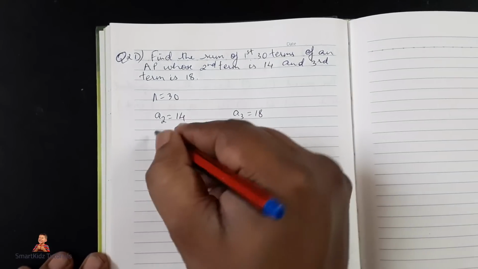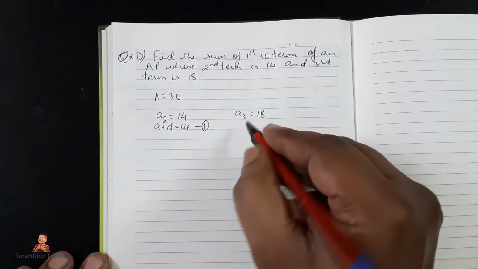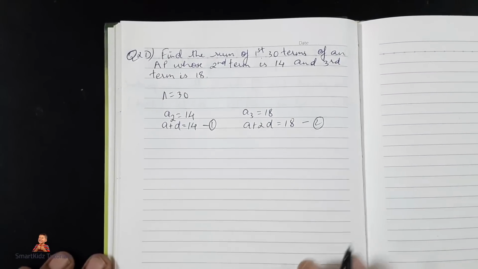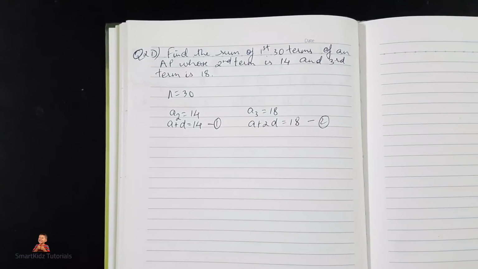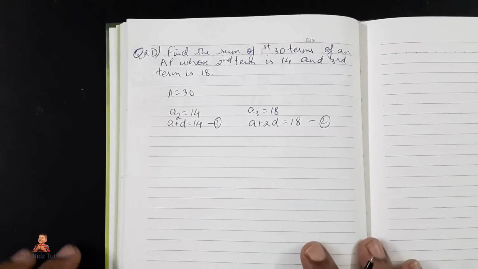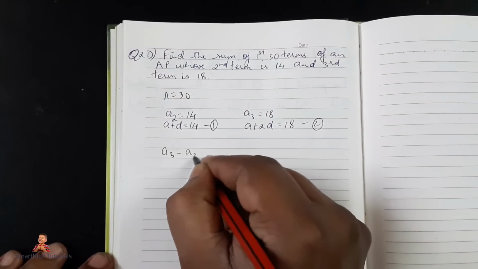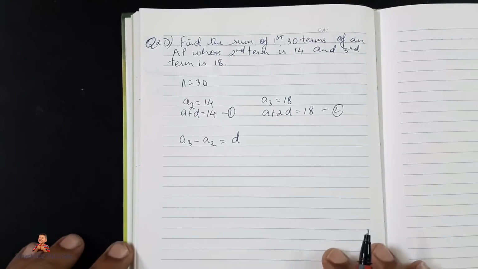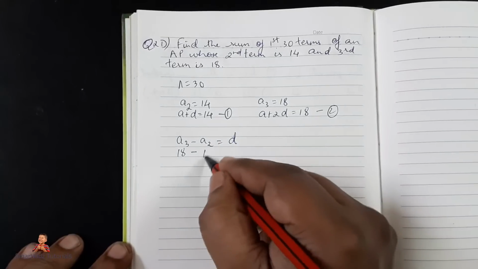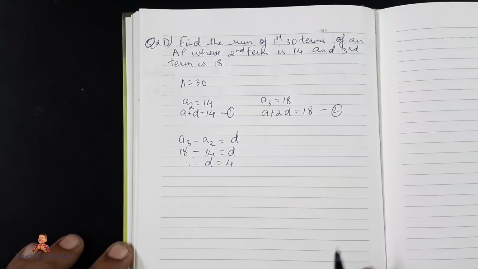Okay, so A2 can be written as A plus D equal to 14, mark this as 1, and A3 can be written as A plus 2D equal to 18, and mark this as 2. Now we are given the second term and the third term. Since they are consecutive terms, we can easily find the common difference between them. So A3 minus A2 will give us our common difference. A3 is given to us as 18 and A2 is given to us as 14. Therefore the common difference is equal to 4.